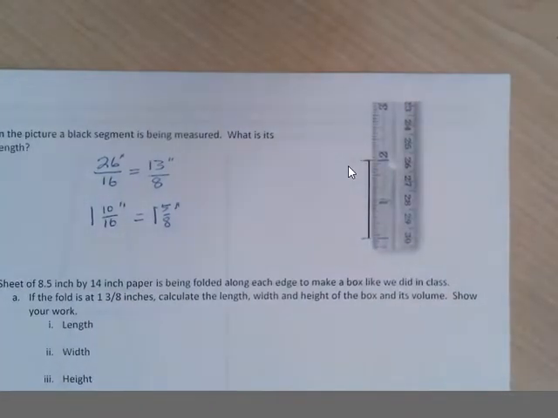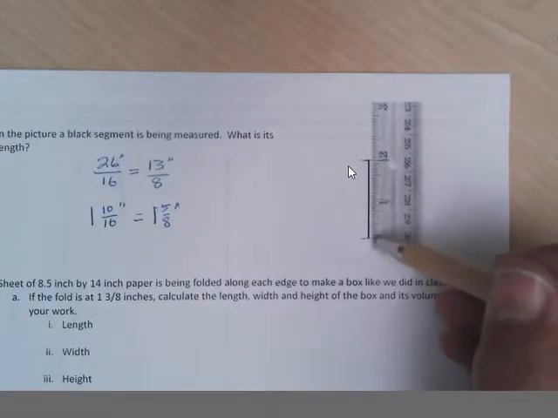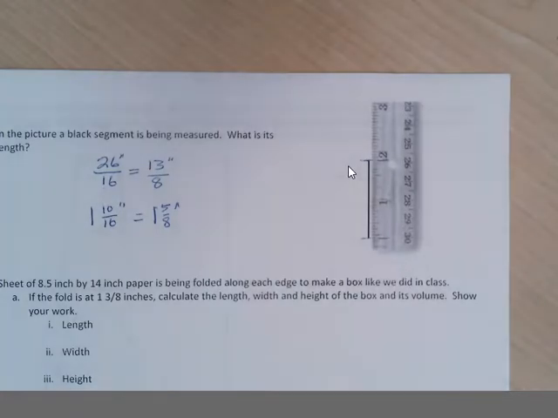Any one of those 4 answers is correct, but as you count the spaces, not the marks. Okay.